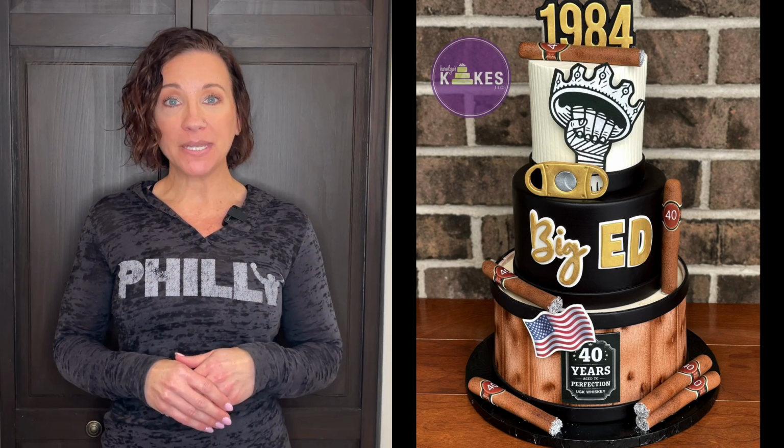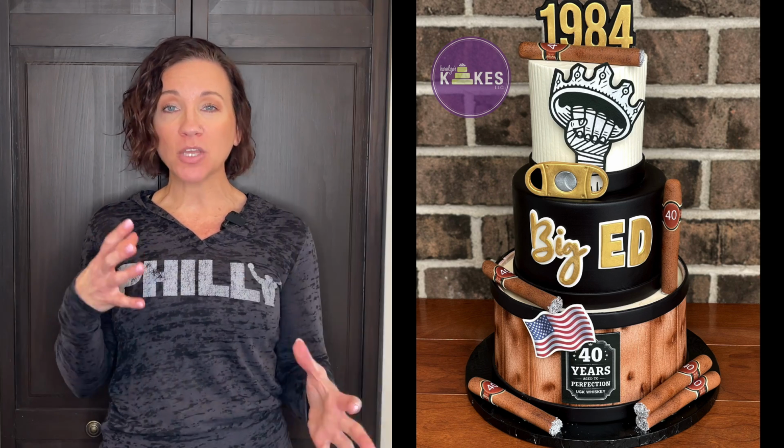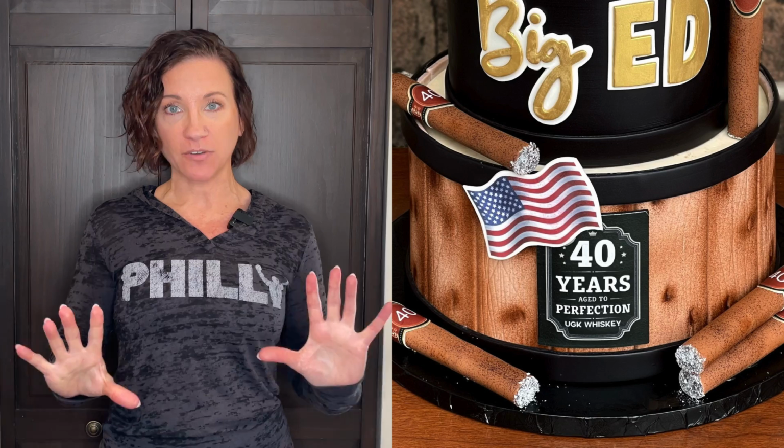Now this is a combination of fondant and edible image decorations. That little hand holding the crown on the top, I started to make it out of fondant. There were so many little details that I couldn't do that, so I printed an edible image of that. The label on the bottom tier, the 40 label, that is an edible image.